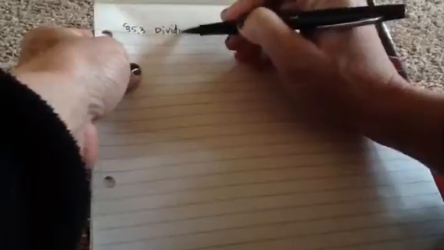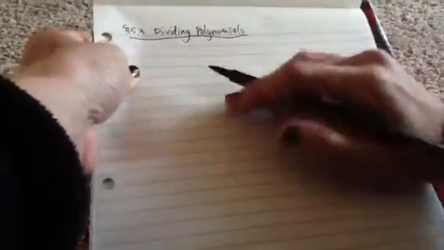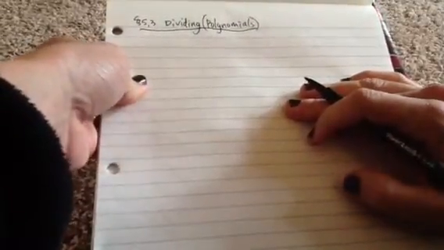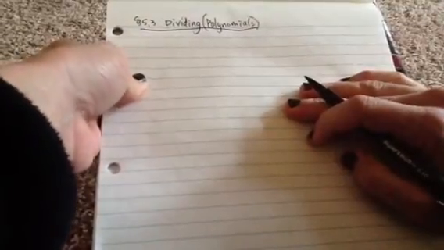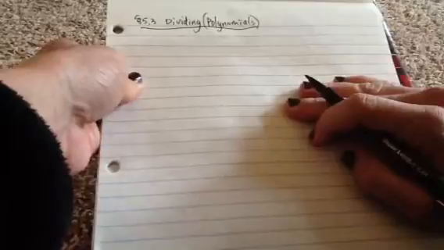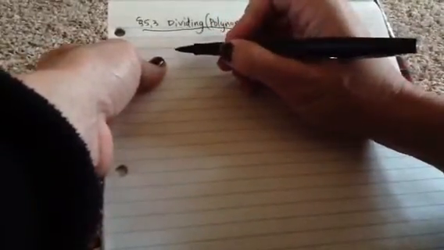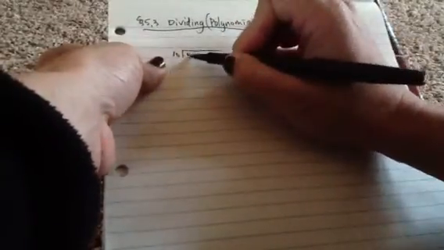Section 5.3, dividing polynomials. Now this gets a little bit tricky only because polynomials are pretty complicated. They can have a number of terms. We don't like to deal with anything past 3 or 4 in this case though, or else it gets a little bit ugly. But let's go back to 4th grade and divide, let's say, 10 into 520.